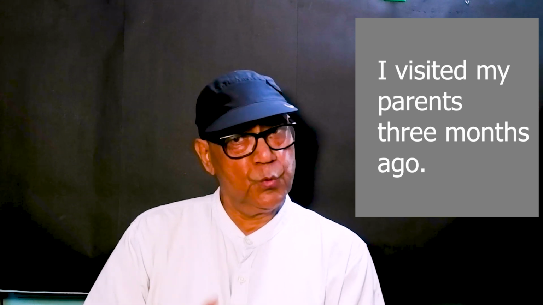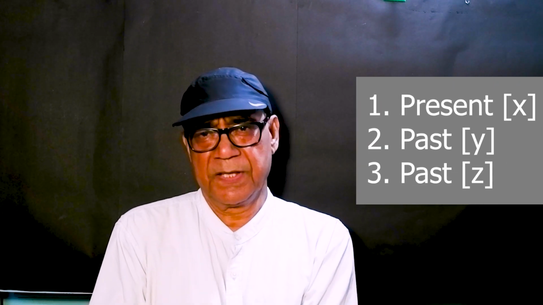So whenever you use before, you must have 3 points of time. One is present time x, then a past time y, and a further past time that is z. So the thing is a little complicated. In the first case, when we use ago, there are only 2 points of time, and when we use before, there are 3 points of time.